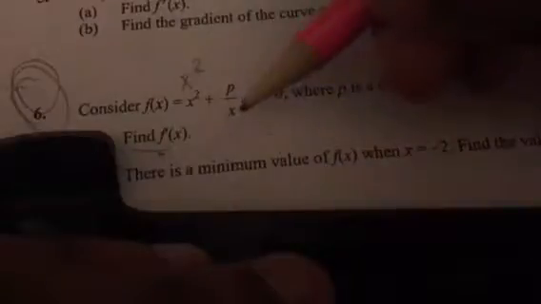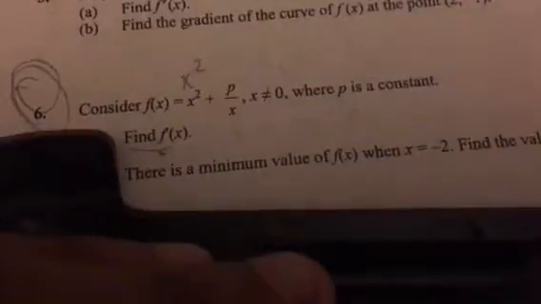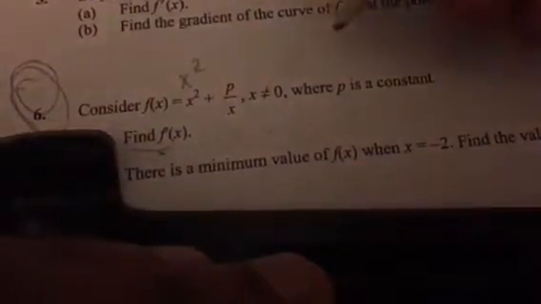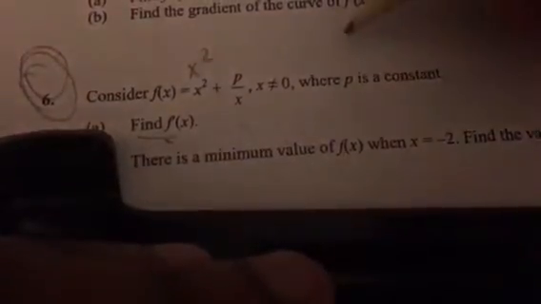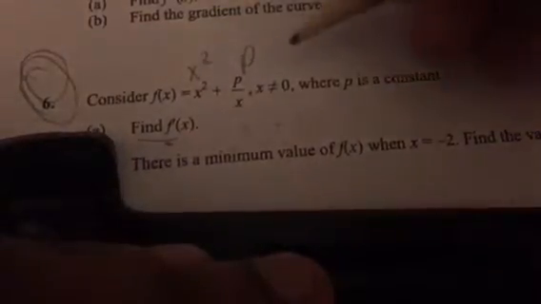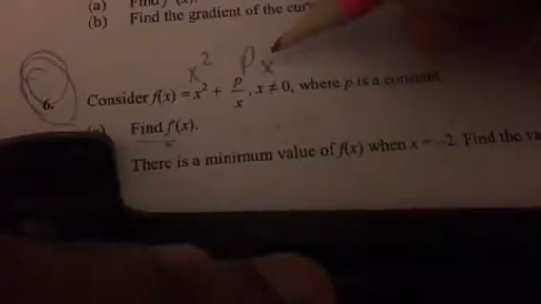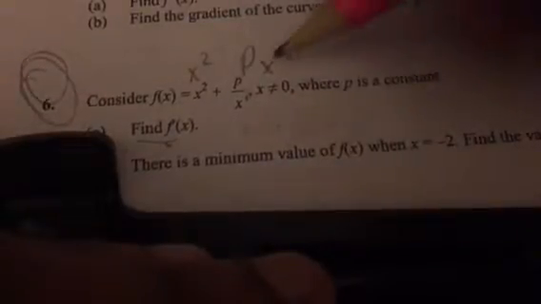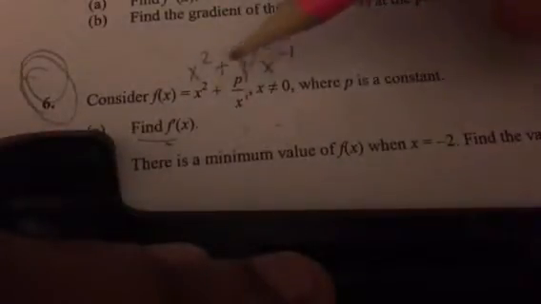You don't want anything in the denominator here, really. Definitely not the variable. So to move something out of the denominator, you just multiply it to the numerator and then make the exponent negative. So you keep the numerator, p stays the same. Then you pull the x up and make its exponent negative. It's x to the 1, so this would be x to the negative 1. And nothing changed here, it's still adding. So now you have something you can work with.